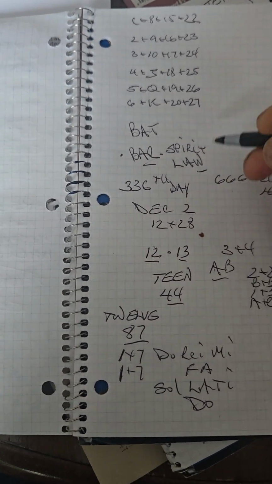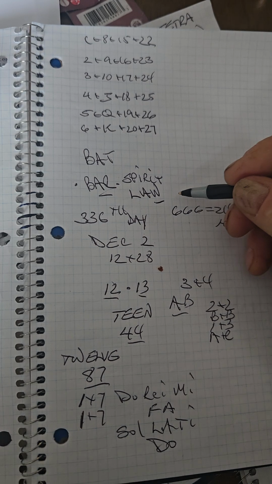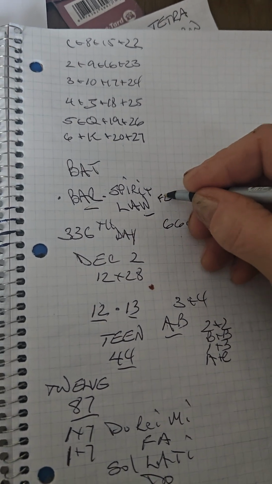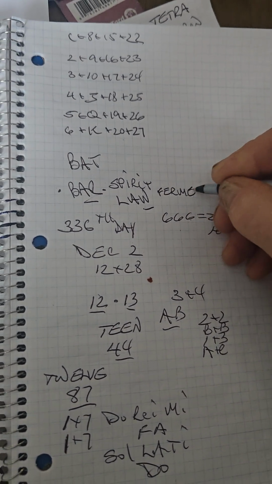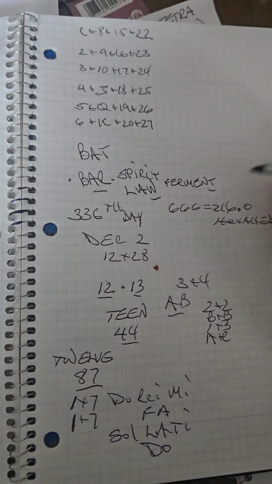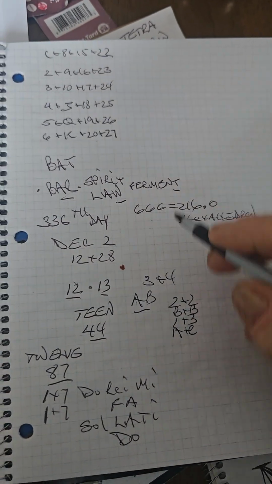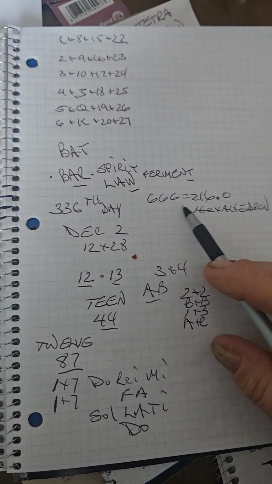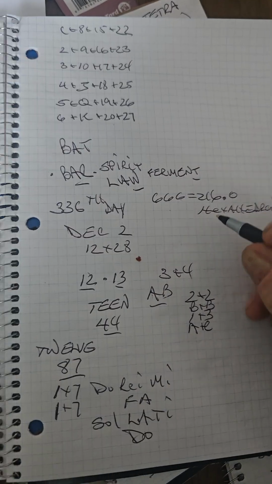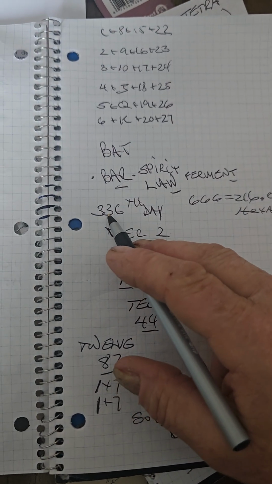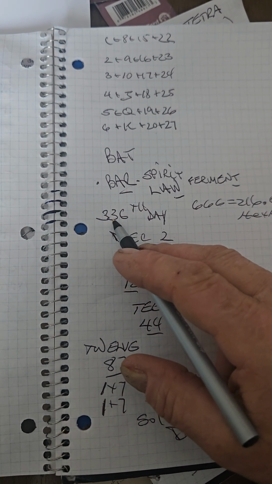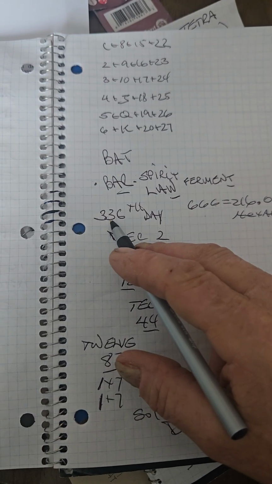Is this under spirit law? Right? Is this under fermentation? Ferment. So 6 by 6 by 6 is 216. 216 minutes is 3 hours, 36 minutes. 36 minutes past the hour, a full circle.